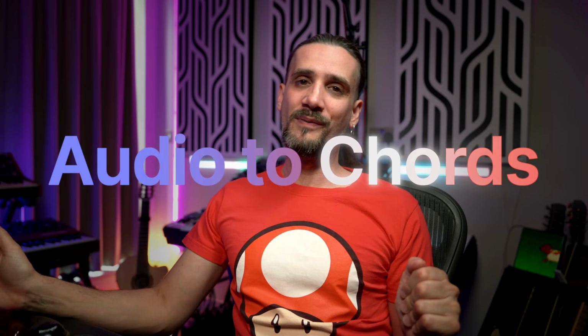Let's get started. This is another one of these amazing features that I realize that many Cubase users don't know about. And this is a relatively new feature, so if you haven't done your homework, there might be a chance that you don't know about this. I'm talking, of course, about the audio to chords function in Cubase.